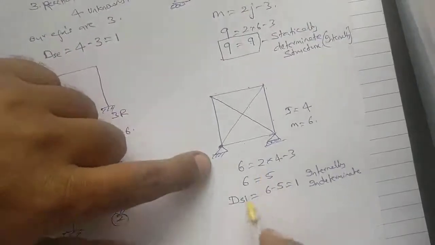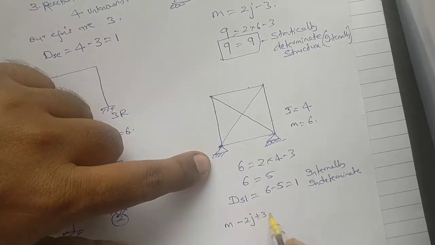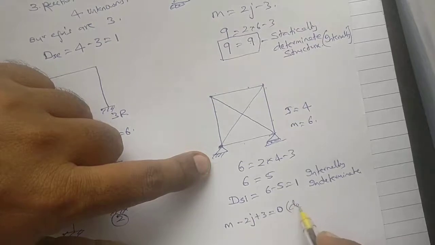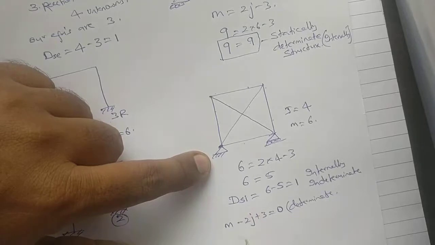So what is the condition is, your m minus 2j plus 3 should be equal to 0. Then it is determinate. Otherwise DSI will become m minus 2j plus 3.